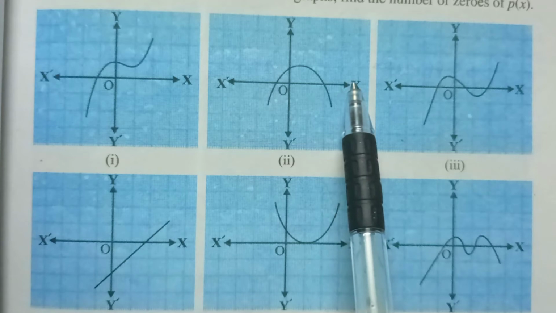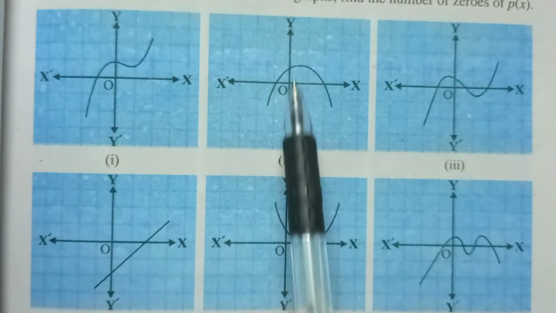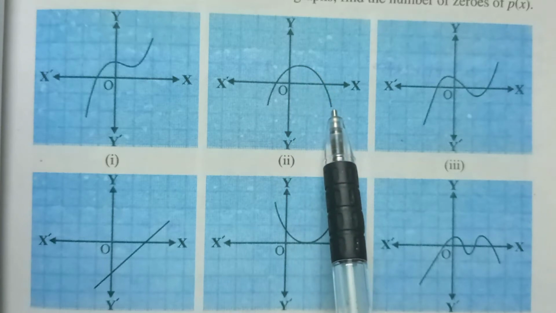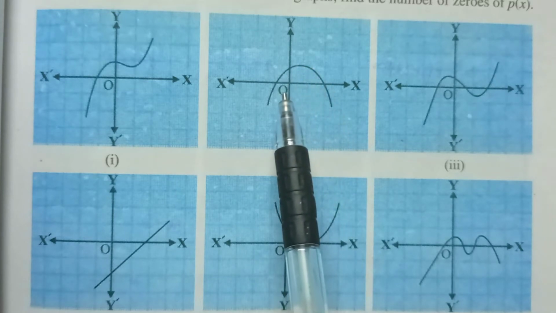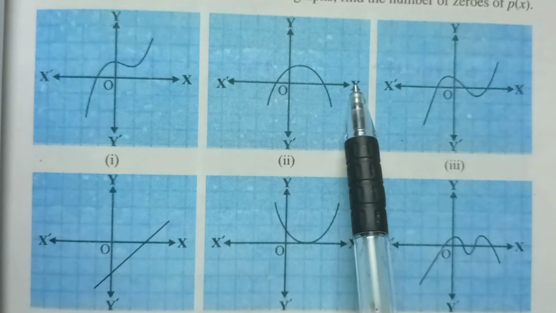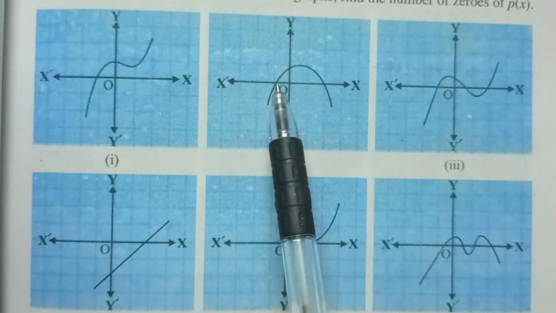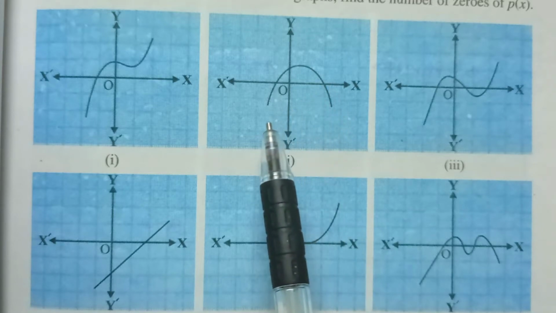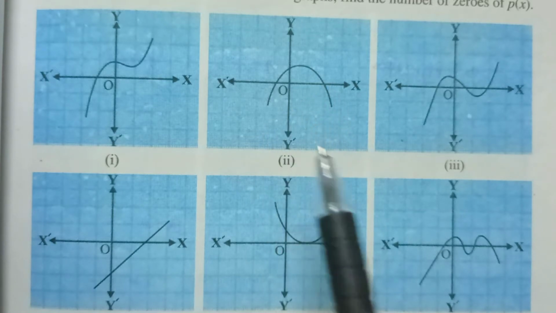In this graph, x-axis, y-axis, the graph is going like this. This graph is touching the x-axis at exactly 2 points. One point is this one and the other point is this one. Therefore, the number of zeros of this graph is 2.